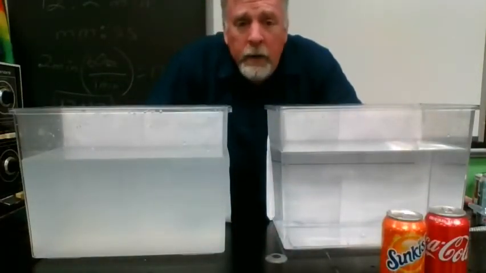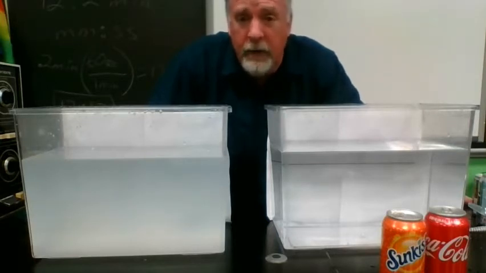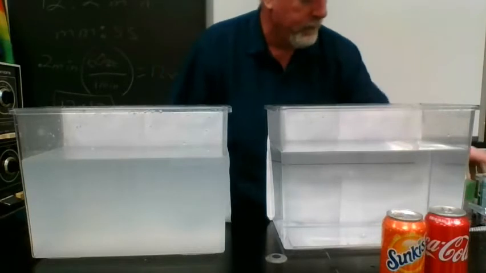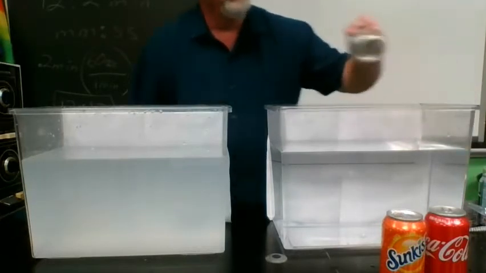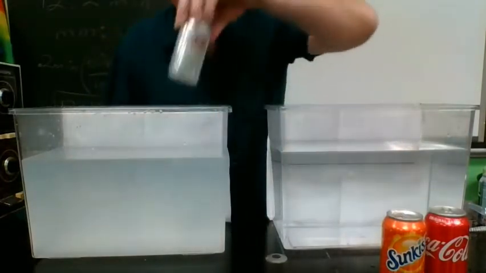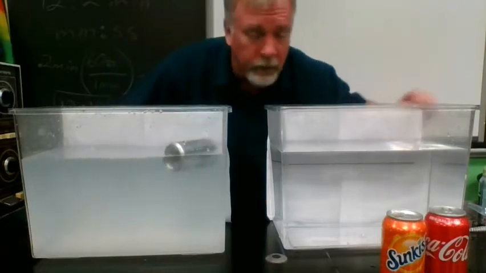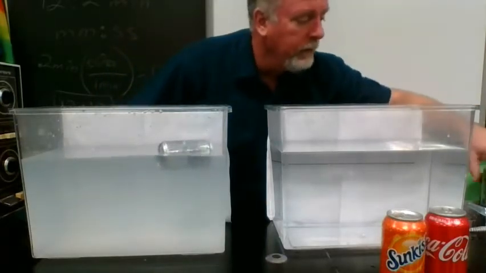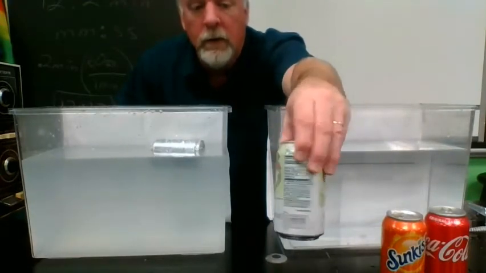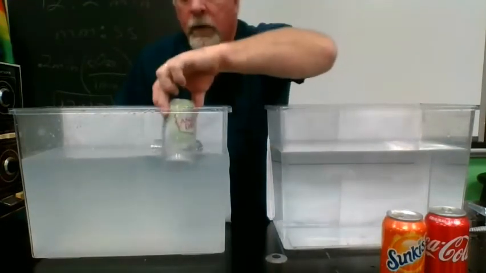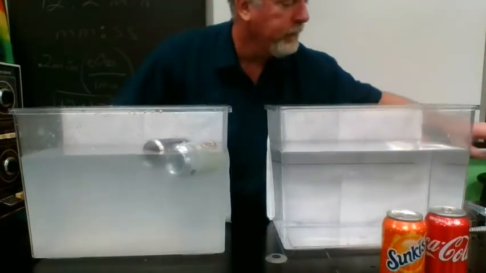All right, guys, so now let's try this again. I'm going to use the same soda cans. We're going to put them into a different container over here. And again, let's start off with our diets. Here's our Diet Coke. We're going to drop it in. We see that one floats real easy. Let's try our Diet Ginger Ale. I'm going to drop it in. And you can see it floats.